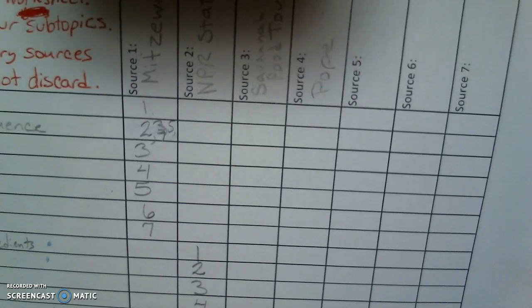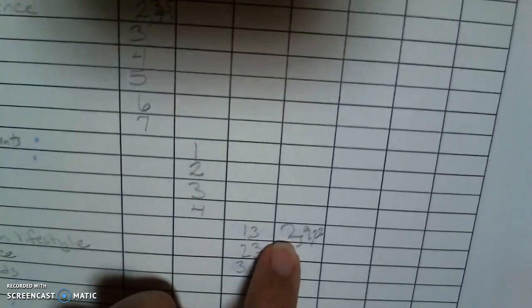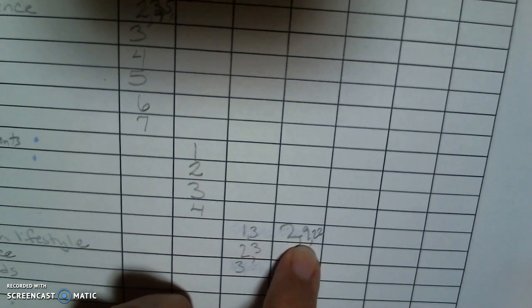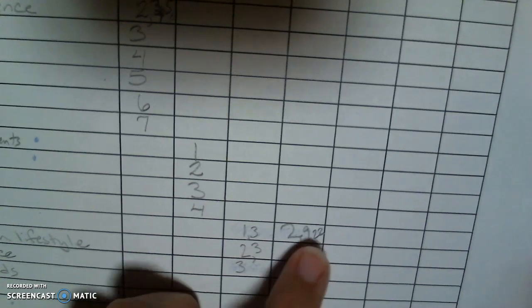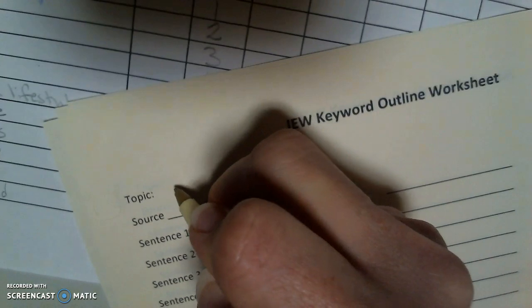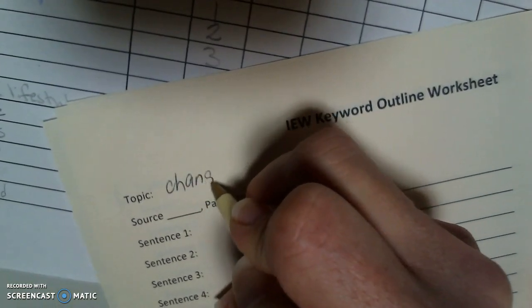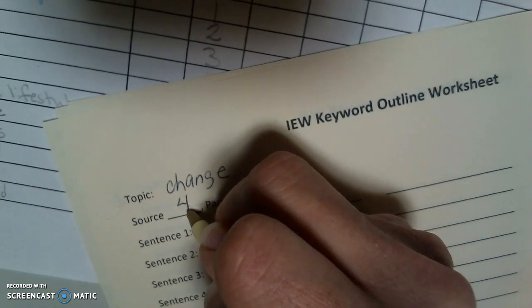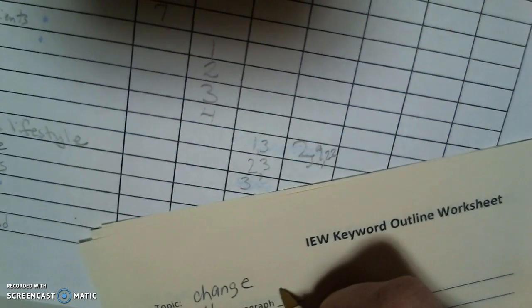This is the Pope article, source 4, and I'm going to make the worksheet out for paragraphs 2, 9, and 22. So again, my topic is change. My source is number 4. And my paragraph is 2.